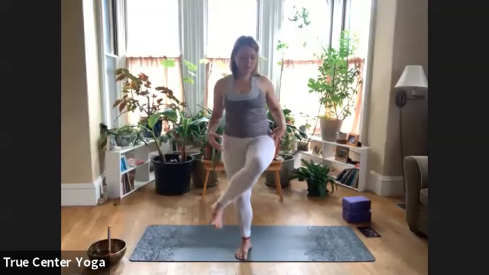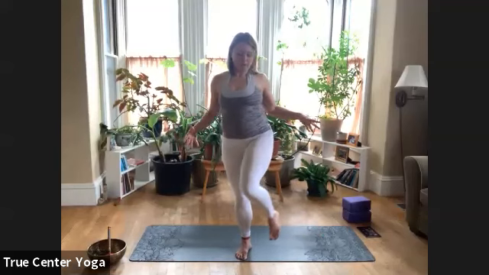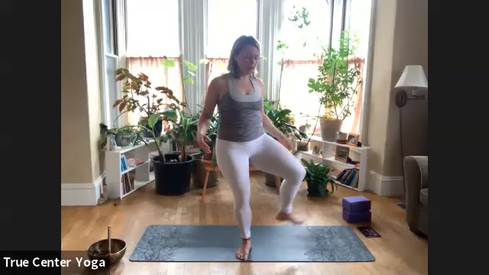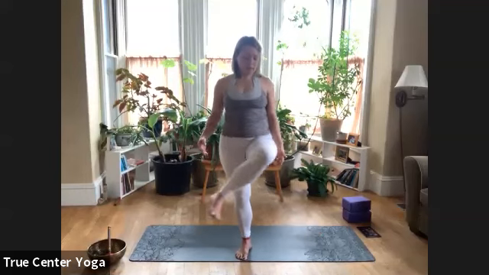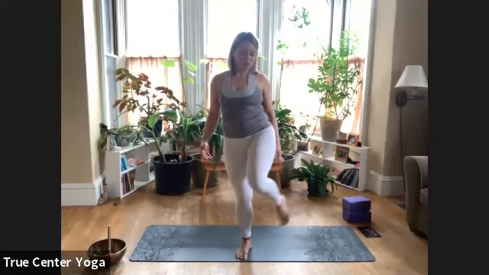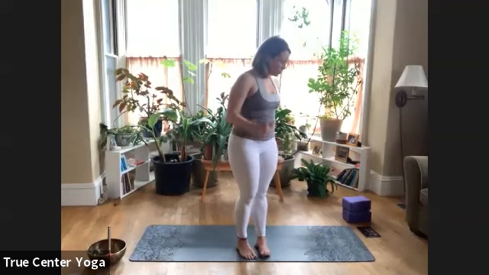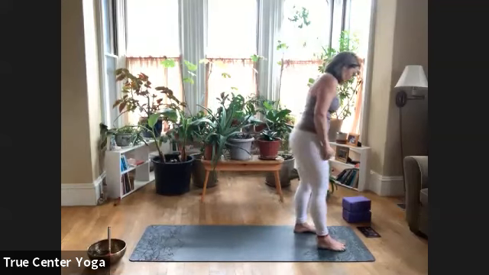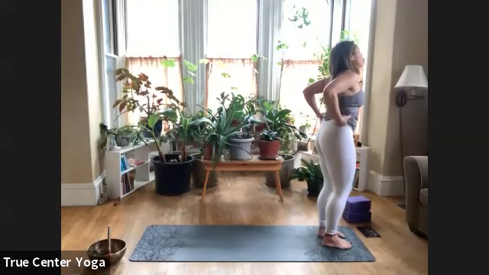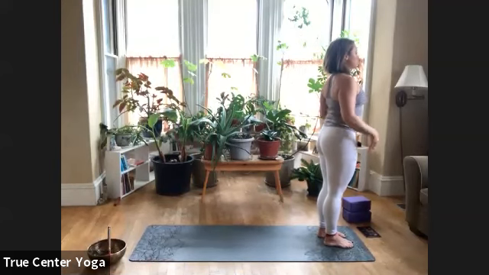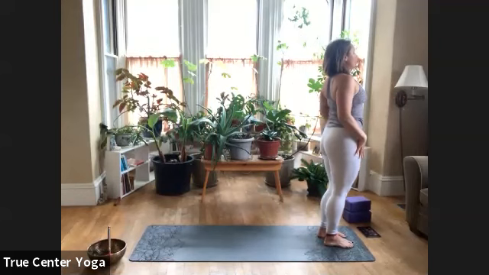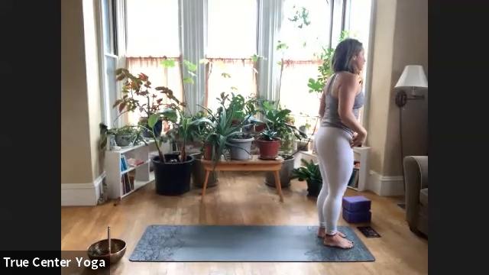Maybe keep going, maybe 3 or 4 more. If you fall, that's okay. Just come back and challenge. And then release. Beautiful. Now return your body to the top of the mat if you're not there already. And we'll just move through our sun salutations. And just keeping in mind what we discovered about the body today.